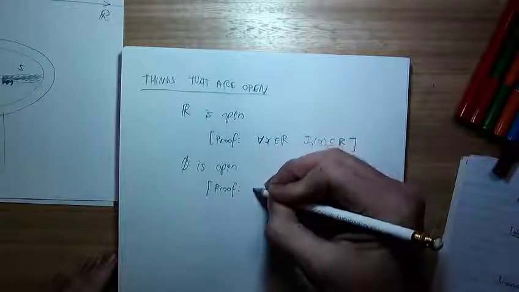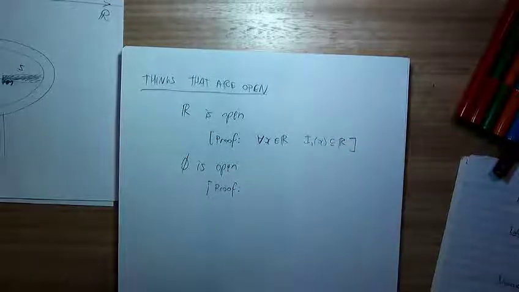Okay, the empty set is open too. Proof: this is true for all the x's in the empty set because there aren't any x's in the empty set. Vacuously true. That's just the way it goes. There aren't any points for which this isn't true. So, therefore, it's true.